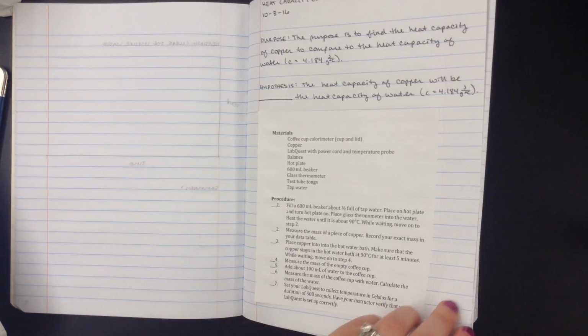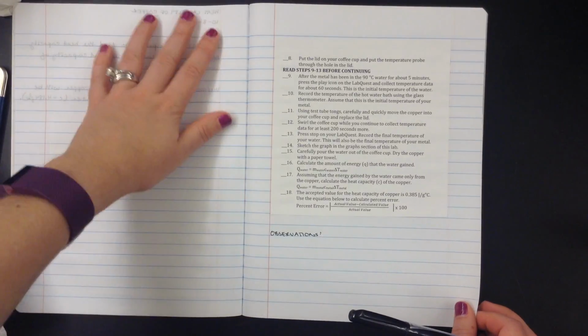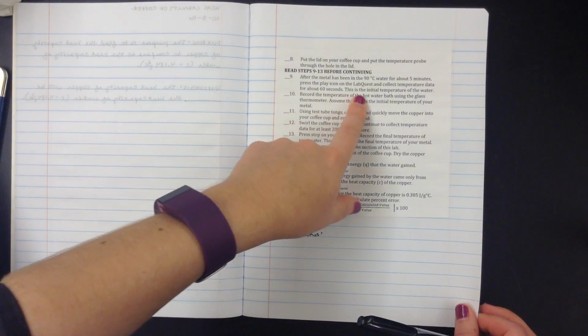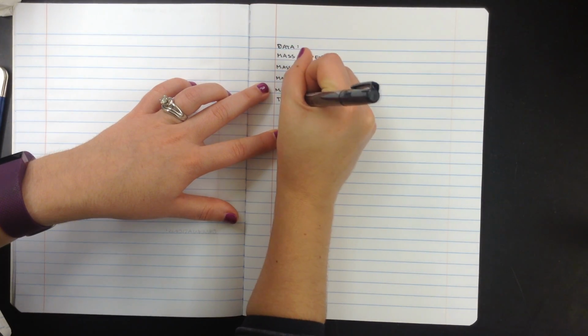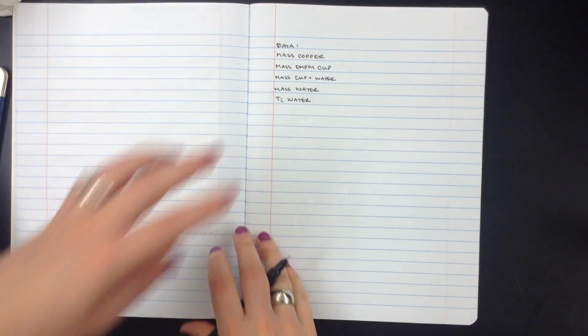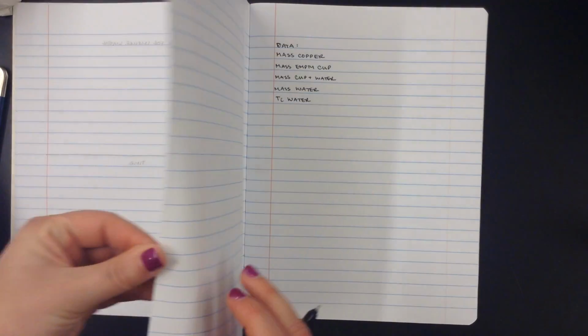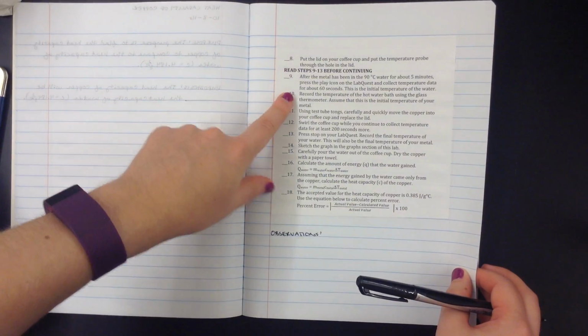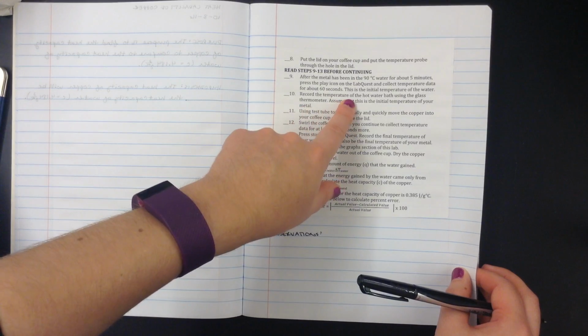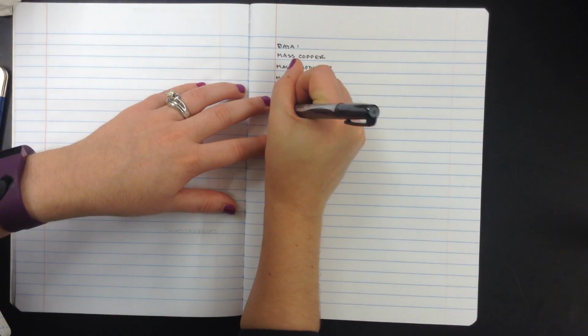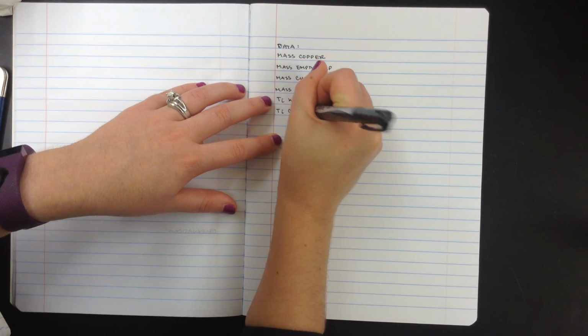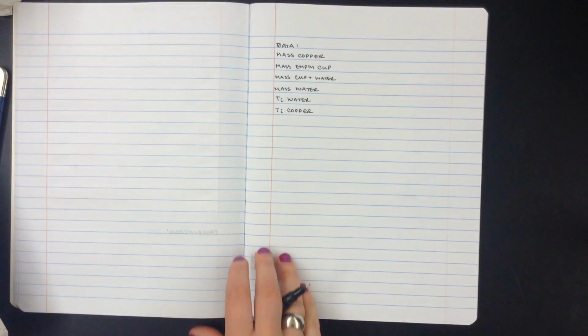And then we're going to measure temperature. So we're going to have the initial temperature of the water. So we're going to say Ti water. And then we're also going to measure the initial temperature of the metal, which is going to be the temperature of the hot water bath. So we're going to have Ti of the copper, since that's the metal we're using.